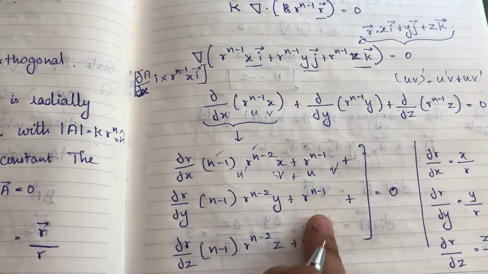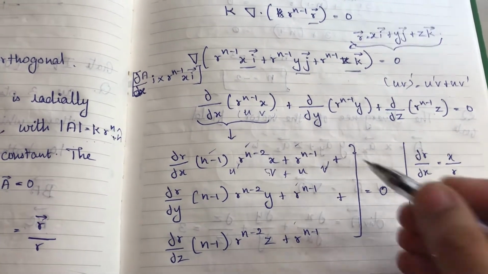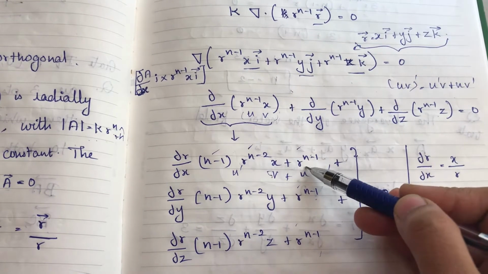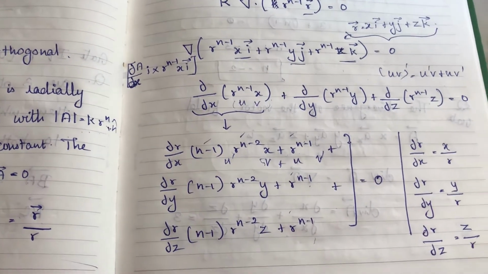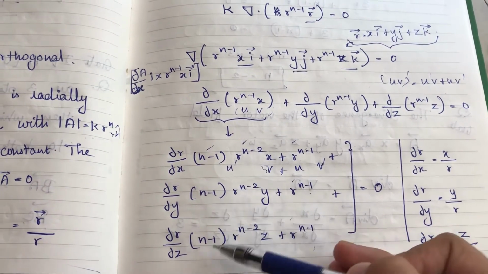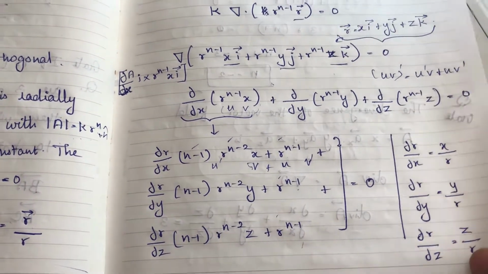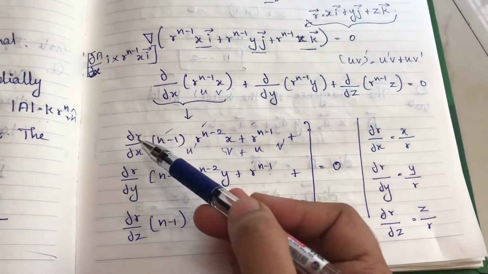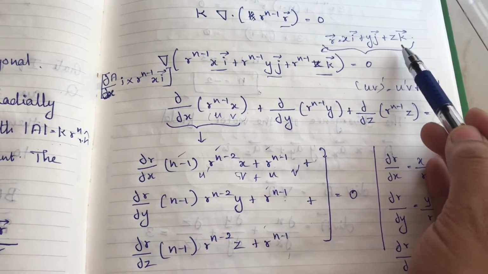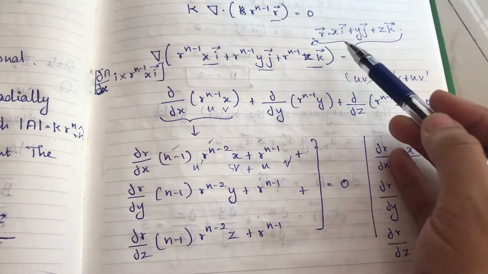Plus the same applies here. The same thing, you can differentiate these things. You can see these 3 terms are the same, so I can write it as 3 times R power n minus 1. And in these 3 terms, 2 things are common, so just take them outside. Let's see that. And you know dou R by dou x. If this is the R vector, then what is dou R by dou x?